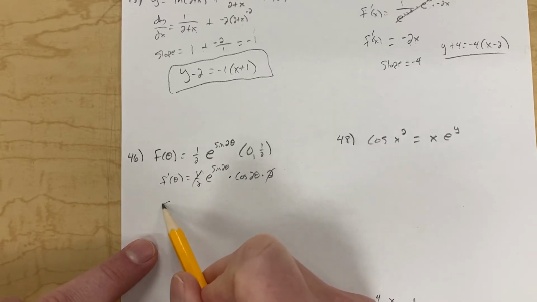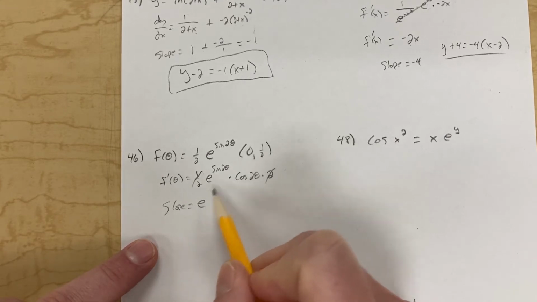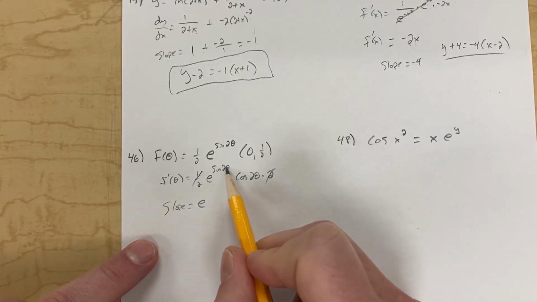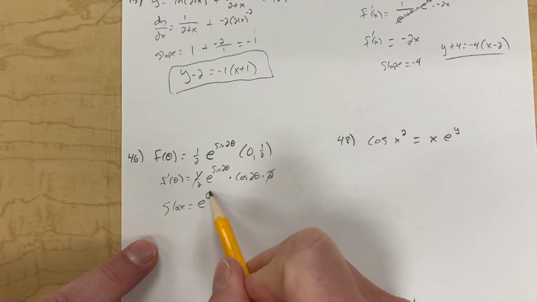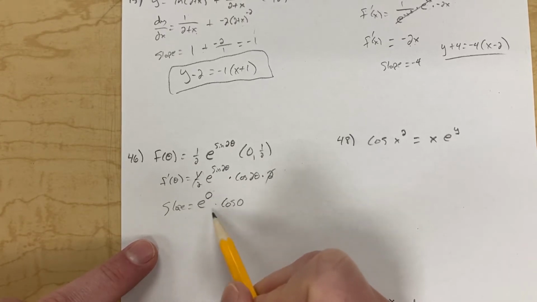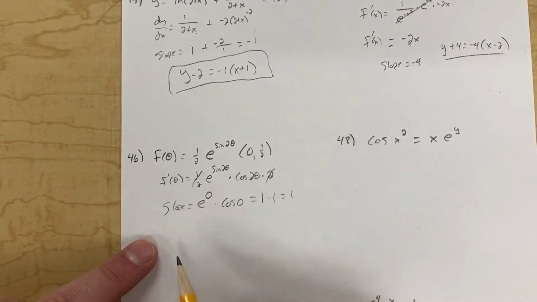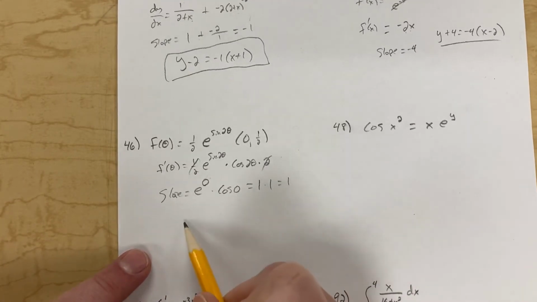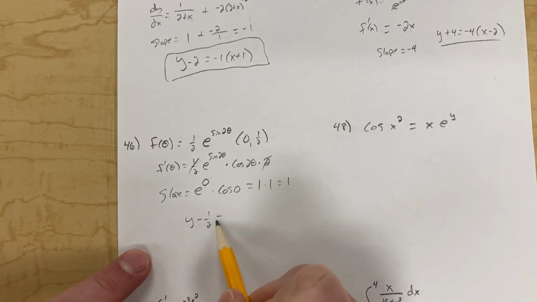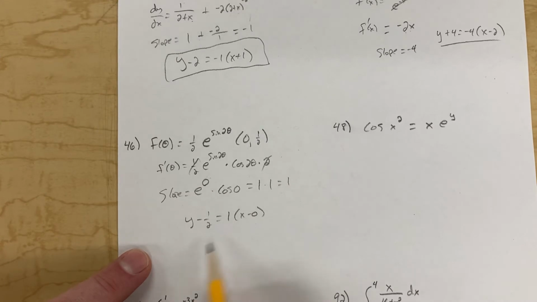So when I go to find the slope now, the slope is going to be e to the sine 0. Sine of 0 is 0. Times the cosine of 0. Well, e to the 0 is 1. Cosine of 0 is 1. We get 1 times 1, which is 1. So that's our slope. So y minus 1/2 equals 1 times x minus 0. And we could simplify that if we want, but that's our equation right there.